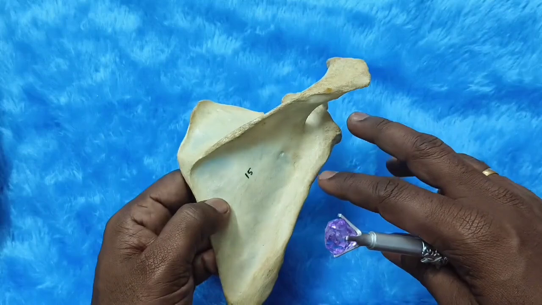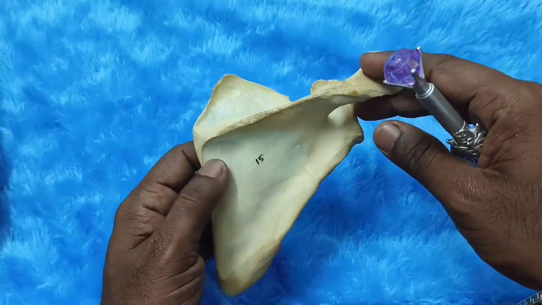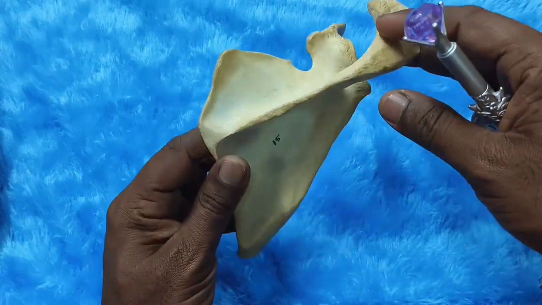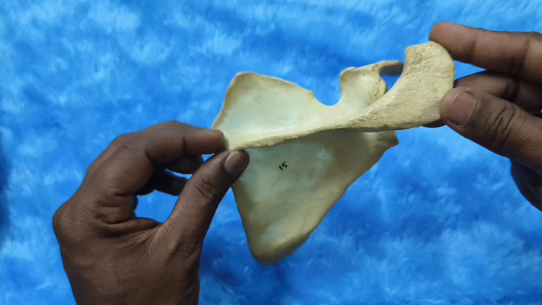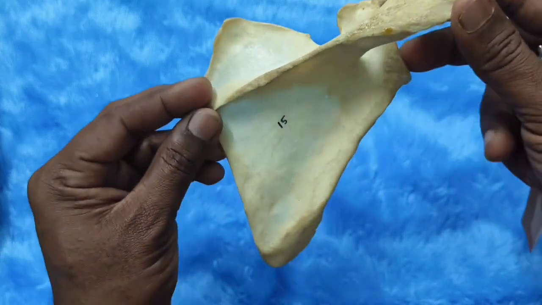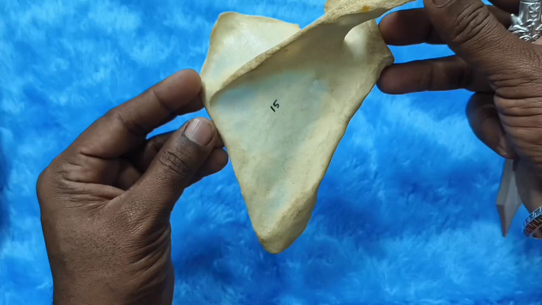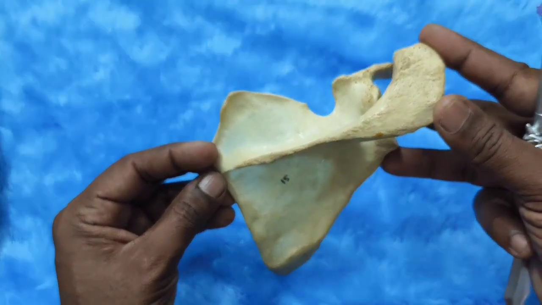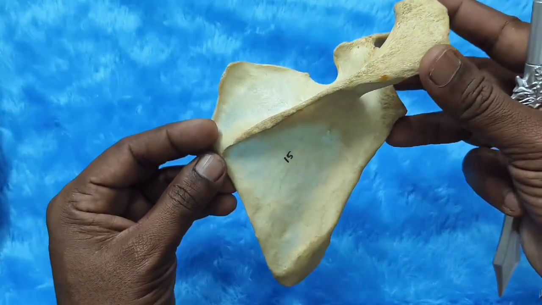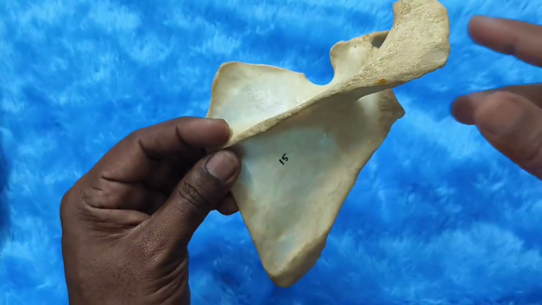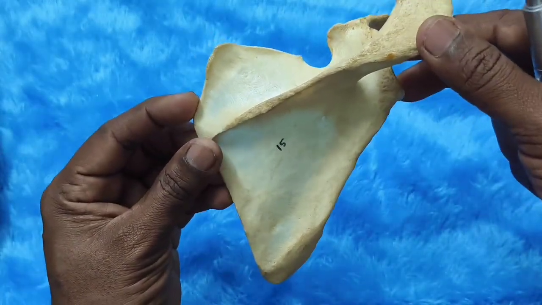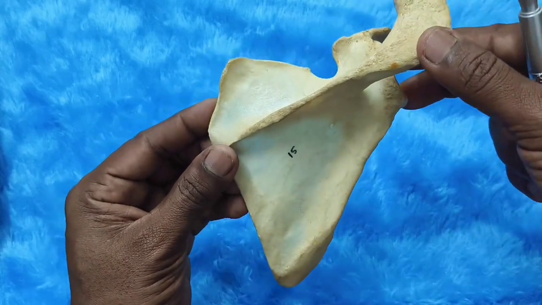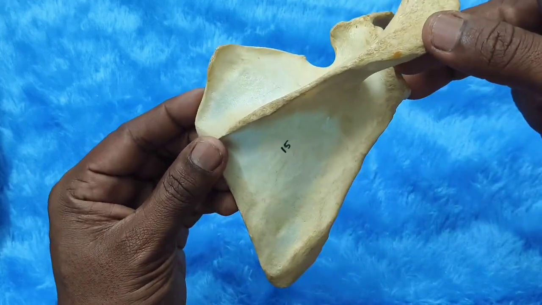The third important thing, which is also a congenital anomaly, is Sprengel's deformity. Usually during development in embryological life, the scapula will develop from the neck region. When the development continues, that scapula will migrate towards the thoracic cavity. Sometimes this migration is absent. The scapula will remain with the cervical bones, in the cervical region. This deformity is called Sprengel's deformity of the scapula.